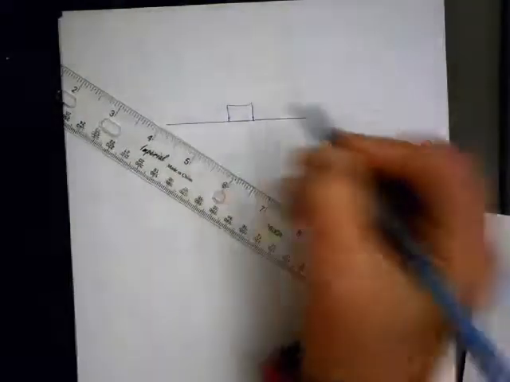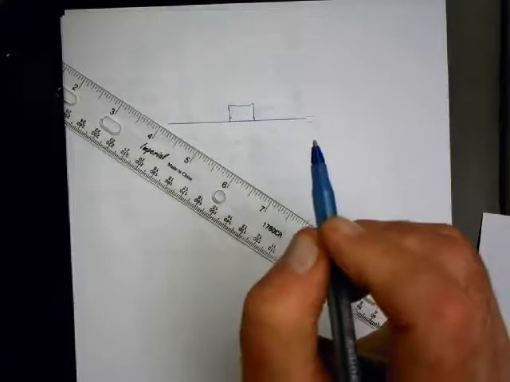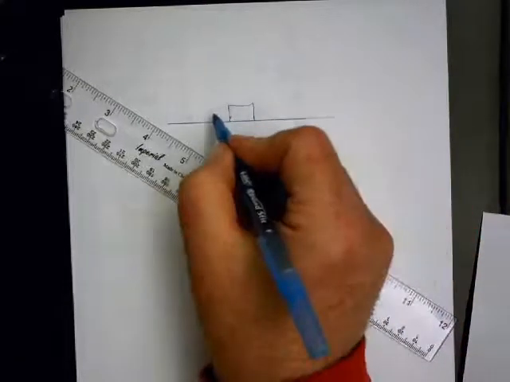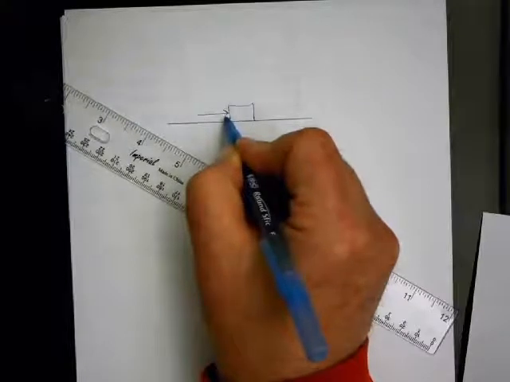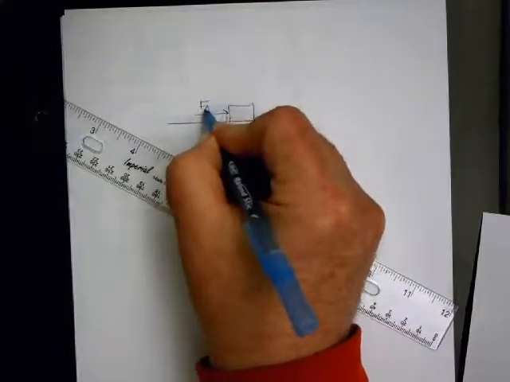Now, this box is being pushed. So if you want, there's my FA. I'm pushing it.